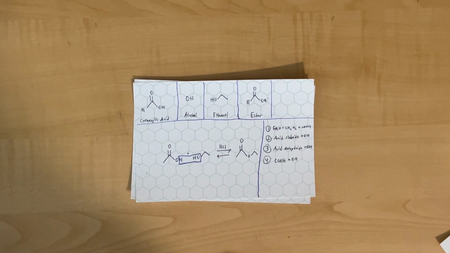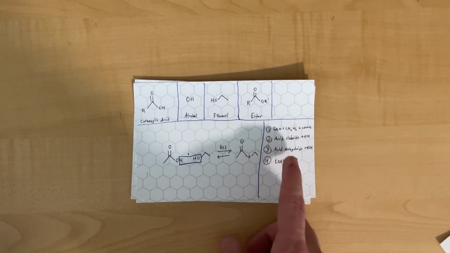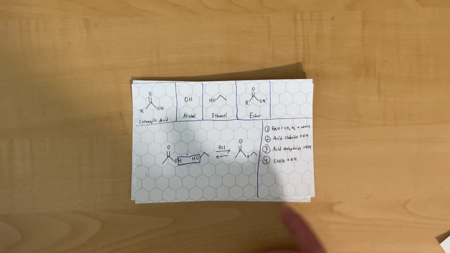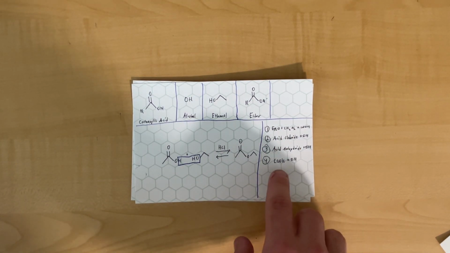So let's talk about where this fits into the bigger picture. There are various other ways you can create this ester molecule using different reagents. And over here on this side of the card, I have written down 4 different possible ways you can go about it. In our video, we're actually talking about the 4th one.